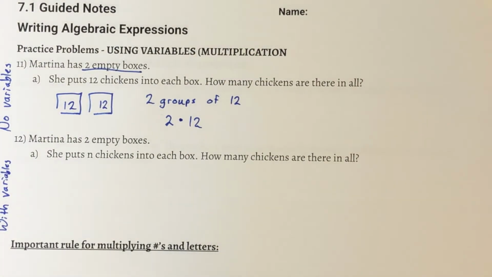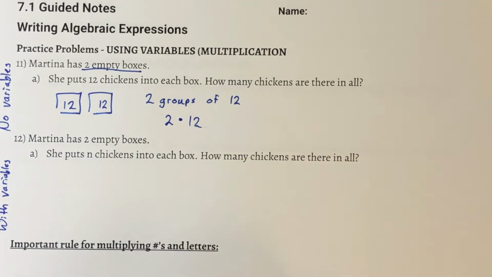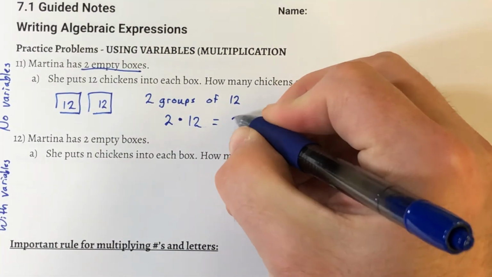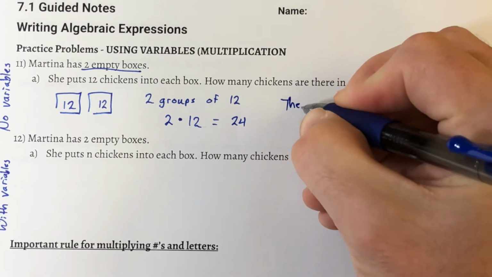2 boxes of 12 chickens each. So 2 times 12. Can I do stuff with that? Absolutely. 2 times 12, 2 groups of 12, that's going to equal 24. So how many chickens are there in all? There are 24 chickens in all.